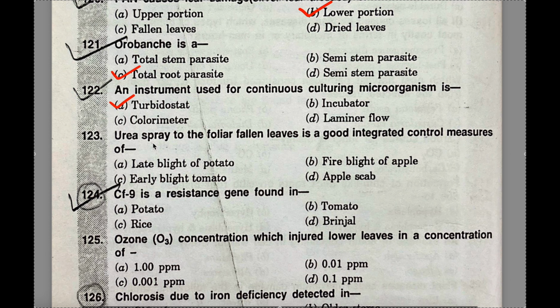Next, 123. Urea spray to the foliar fallen leaves is a good integrated control measure of late blight of potato, fire blight of apple, early blight of tomato or apple scab? The answer is apple scab. Okay. 124. Cf9 is a resistant gene found in potato, tomato, rice or brinjal. Answer is option B, tomato.